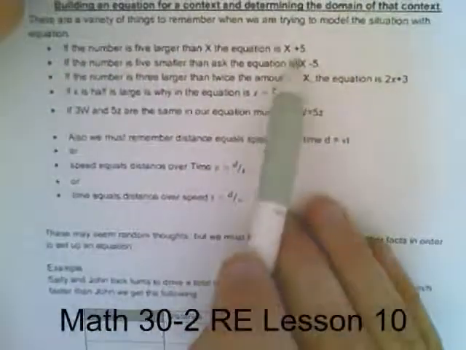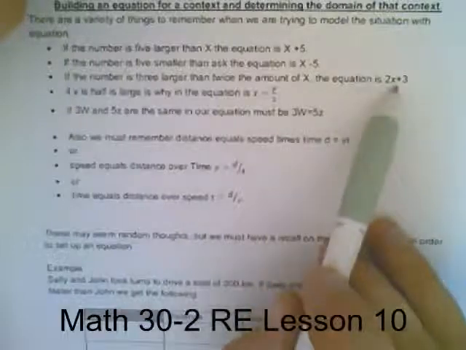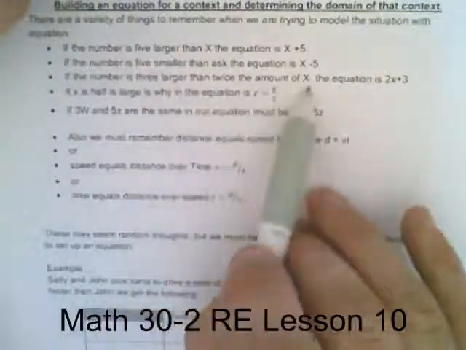Now, it may seem random, and that's what this next sentence says, but you need to be able to recall these sorts of things in order to do questions. Also, if it's 5 larger, it's x plus 5. If it's 5 smaller, it's x minus 5. If it's 3 times one number equals 2 times the next.